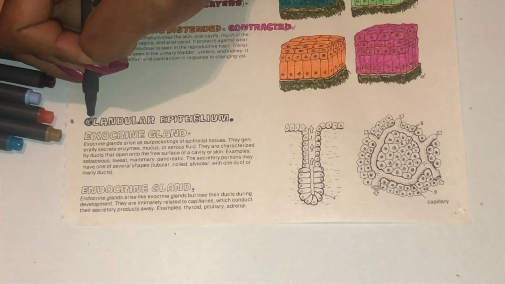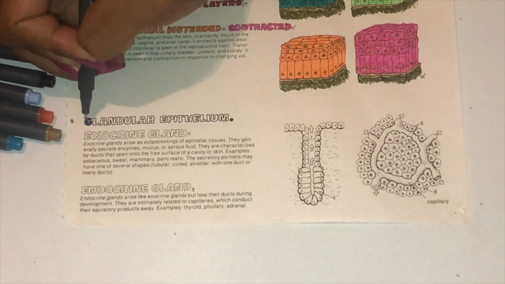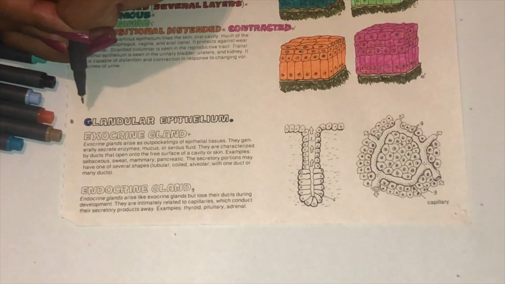All right. Now we're on the glandular epithelium. I'll color that in this navy blue color.